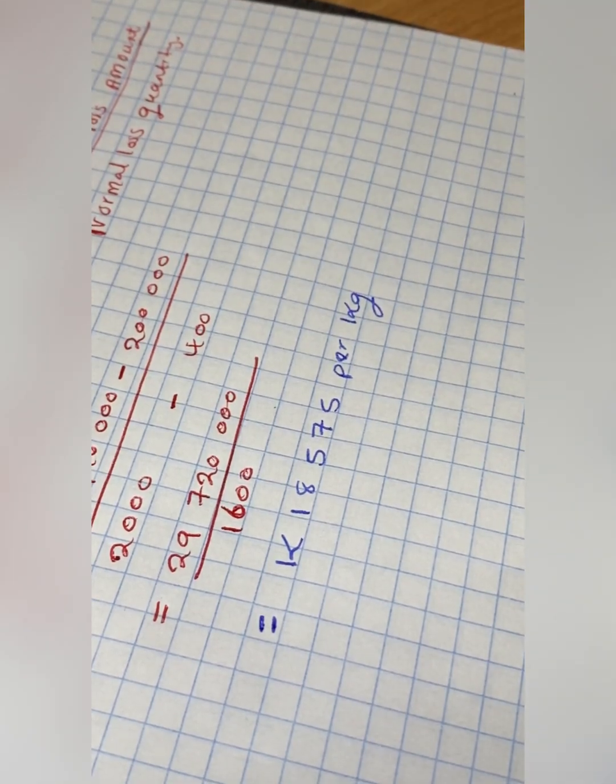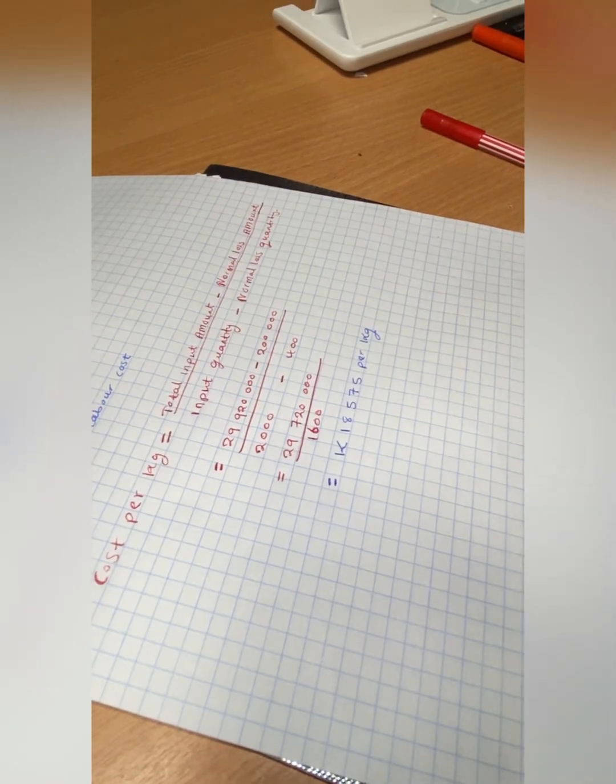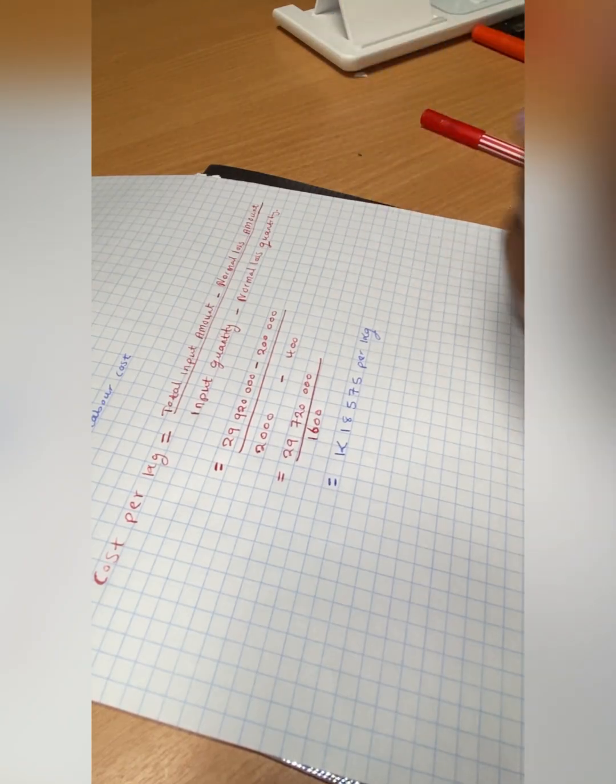Okay, so you have to show this when you are doing your work because it also contributes to the marks. So you have to write somewhere where it can be seen, maybe below your table. Yeah, so this is the cost per kg.